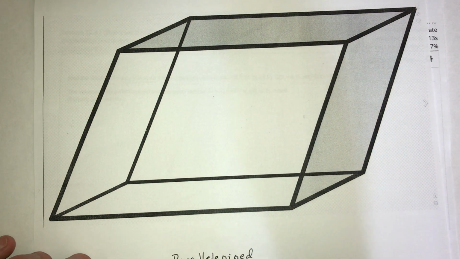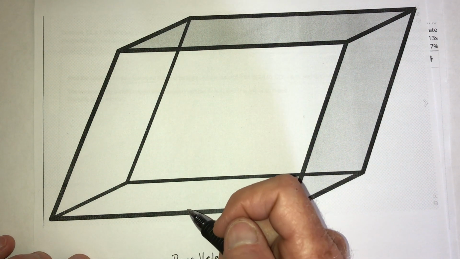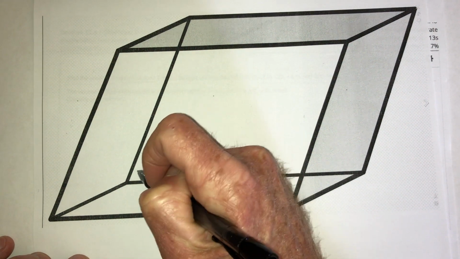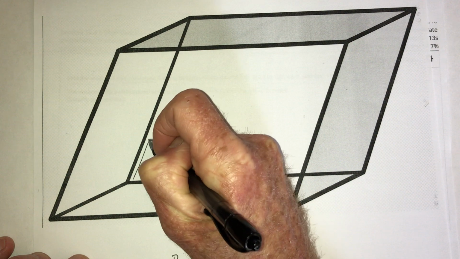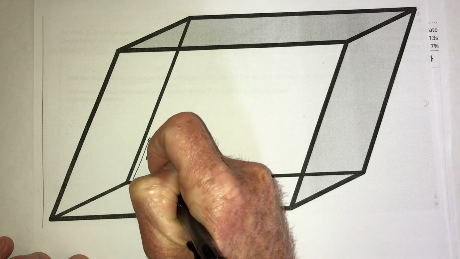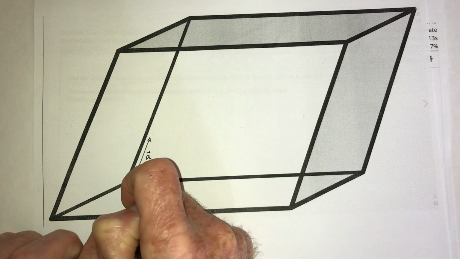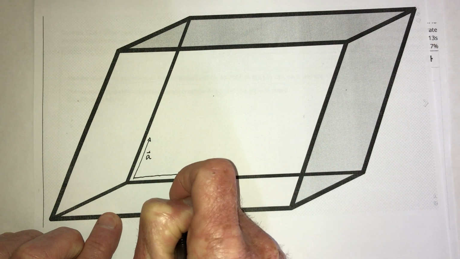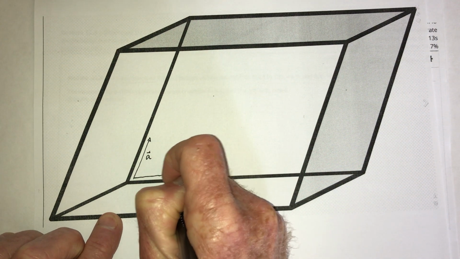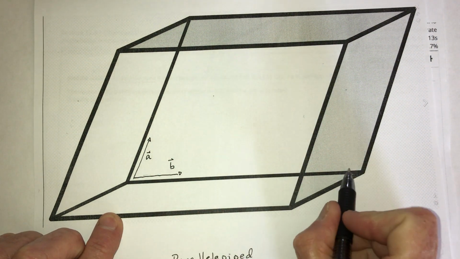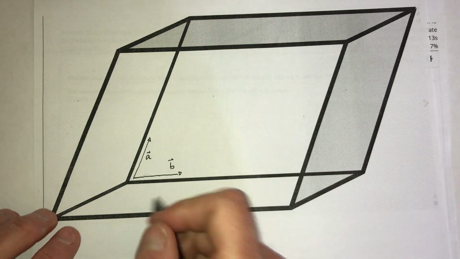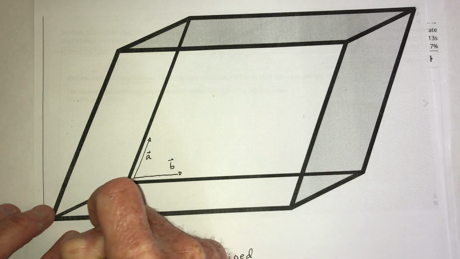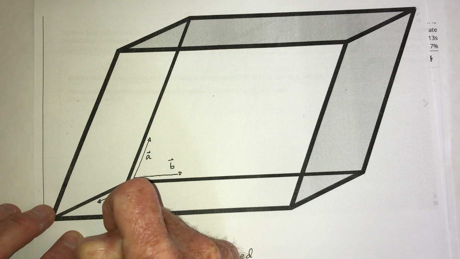Now the way that you can make one of these things is take any three vectors that are not in the same plane. So you could take this vector, and let's say that one's A. And then take this vector, let's say that one's B. And it really goes all the way across, but you get the idea. And then this vector, and then that one's going to be C.